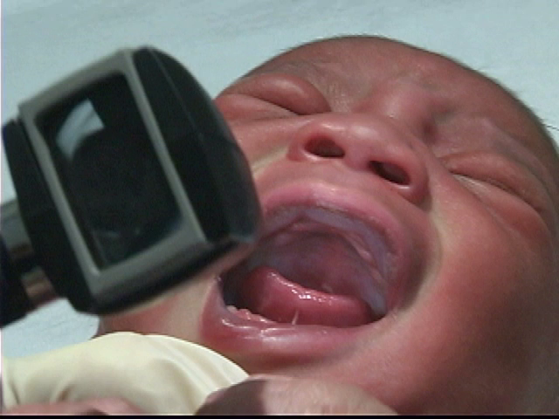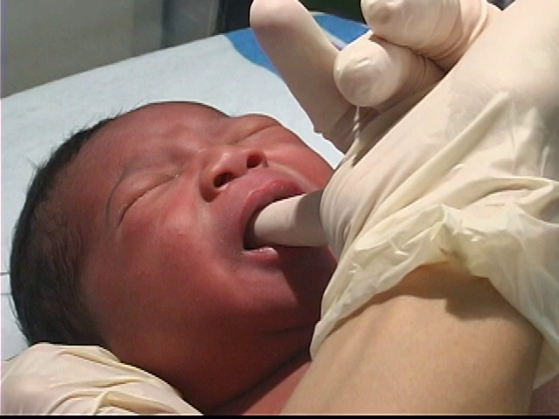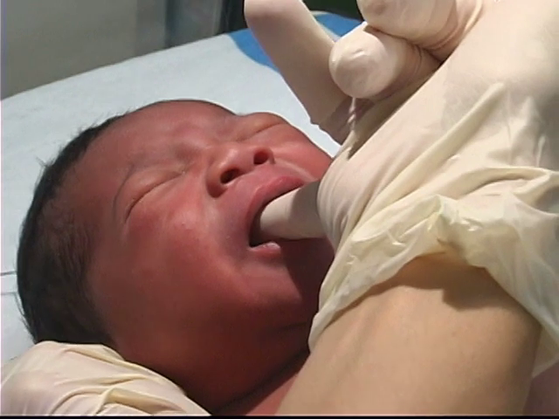Look for Epstein's pearls, which are small white masses of epithelial cells commonly found at the junction of the hard and soft palates or on the gums. Insert a gloved finger into the mouth to palpate the hard palate for the presence of any clefts. Small clefts are easily missed if this step is not performed.